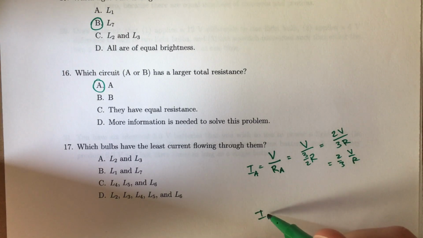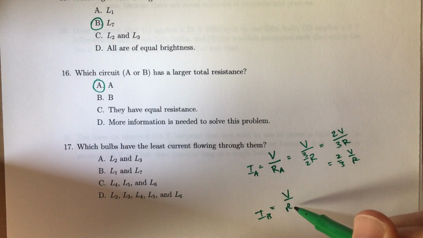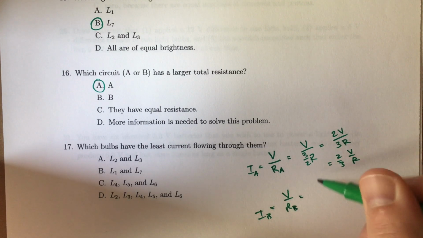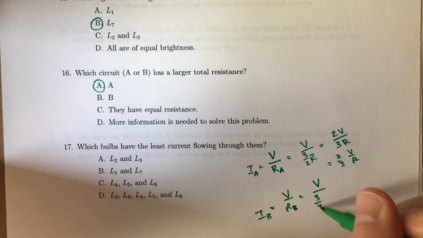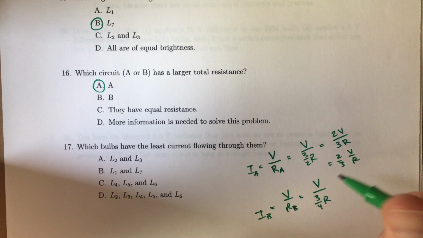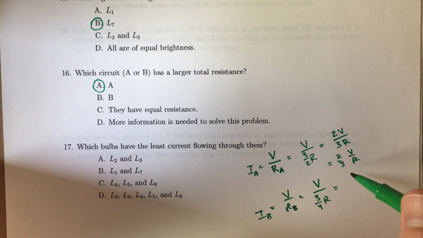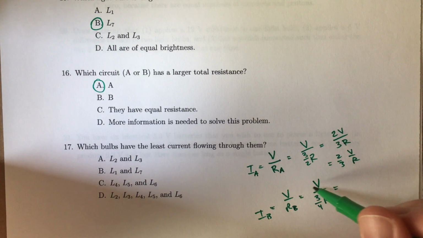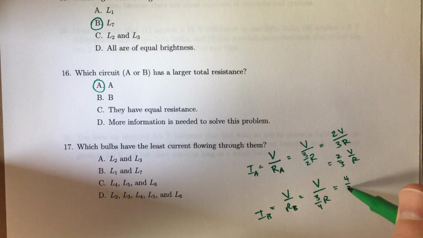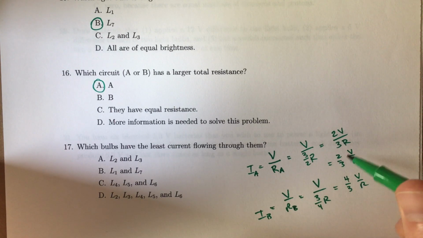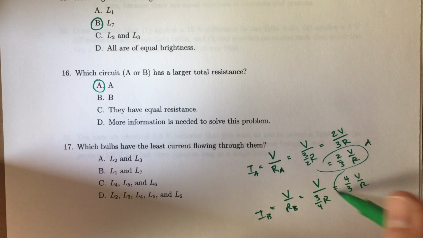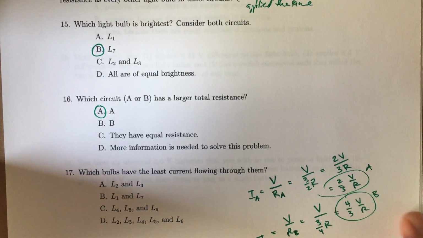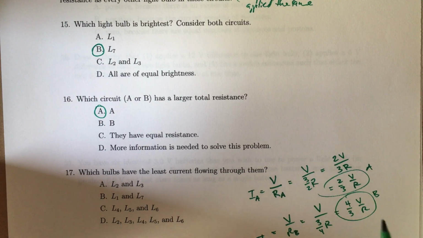Okay, and then for B, the total current looks, similar process. We've got 3/4 R, assuming I did that correctly up there. And when we flip that and write it out, we get 4/3 V over R. Okay, so that's for A. This is for B. And you note that B has exactly twice the total current of A. So that's a nice, clean factor to keep in mind.